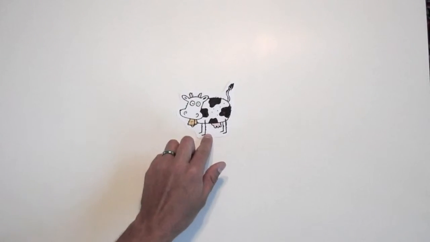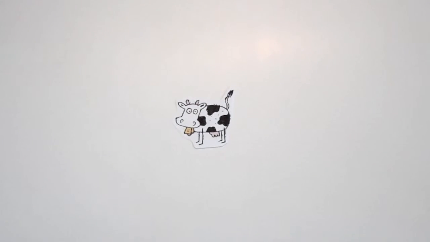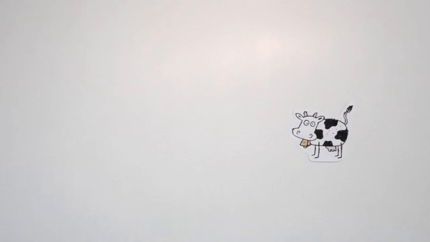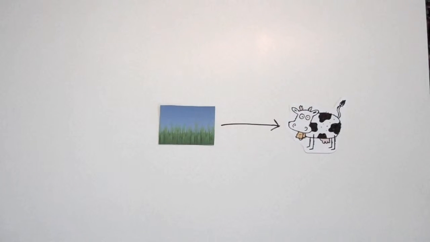Meet the cow. Now, in order for the cow to survive, he needs to get his energy from somewhere. He gets it from eating grass. This arrow shows the direction that the energy travels, from the grass to the cow.